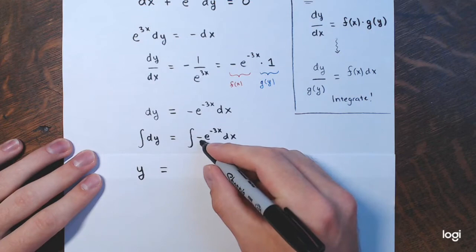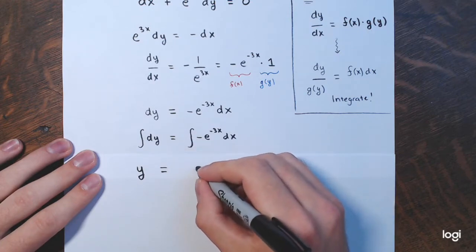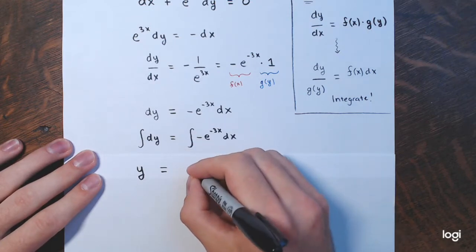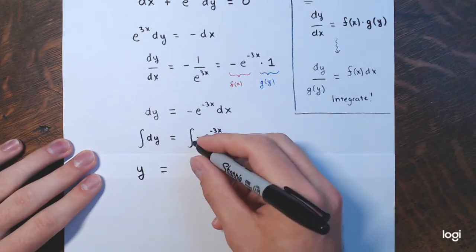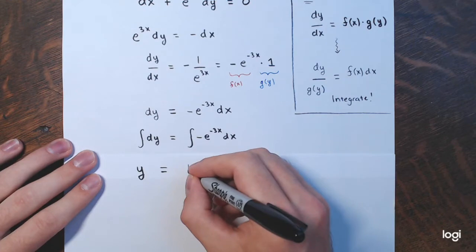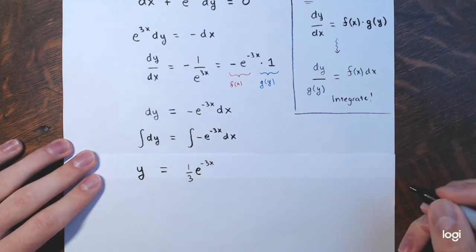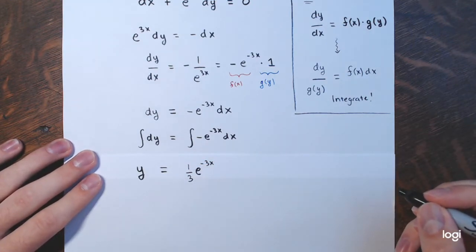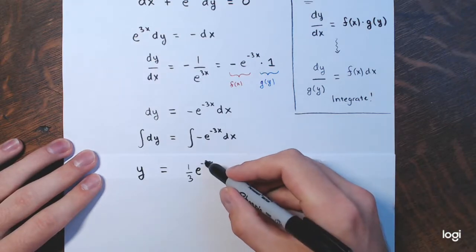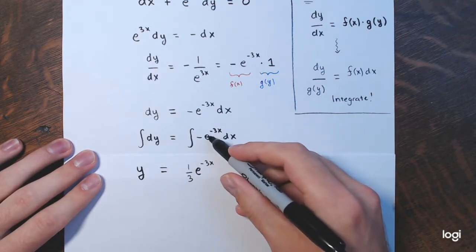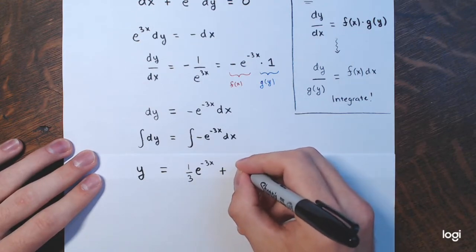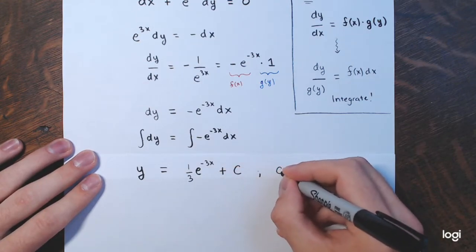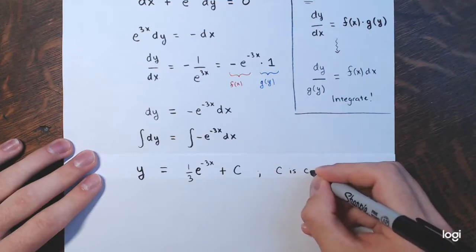Okay. So y on the left, and then pull the negative out, you'd have e to the negative 3x, and then times negative 1/3, but then times this negative 1 to make it positive 1/3. So there's the antiderivative of negative e to the negative 3x. And you can double check by taking the derivative, right? It would be negative e to the negative 3x. And then again, plus some constant. Right, constant of integration. C is a constant.